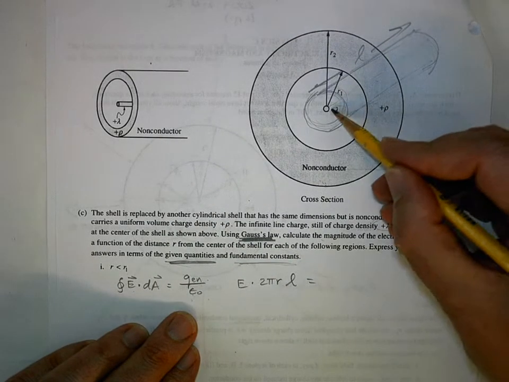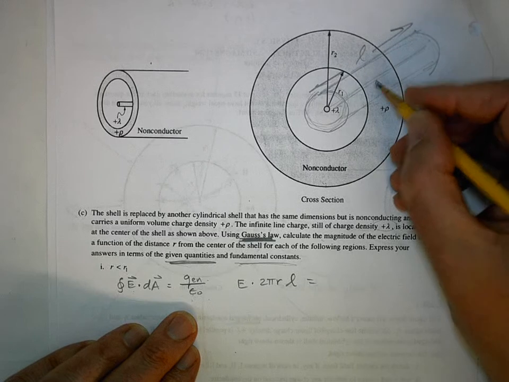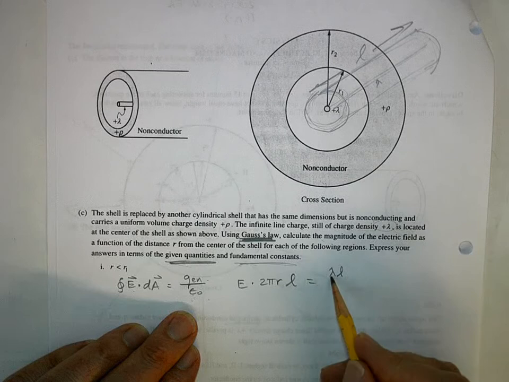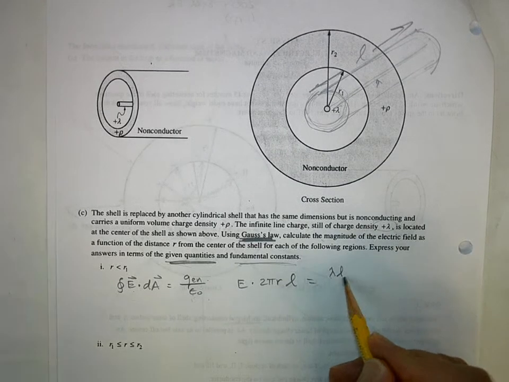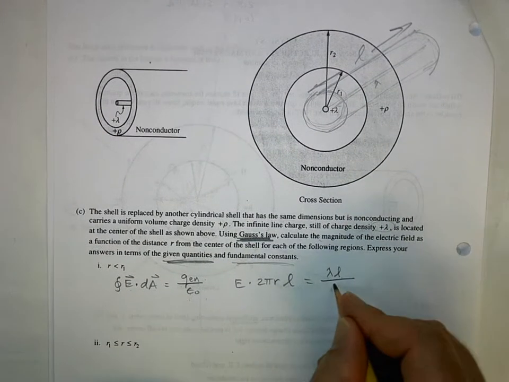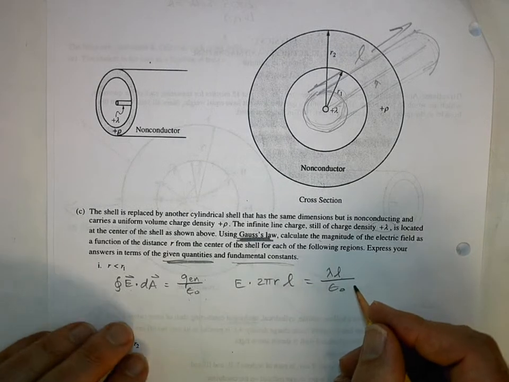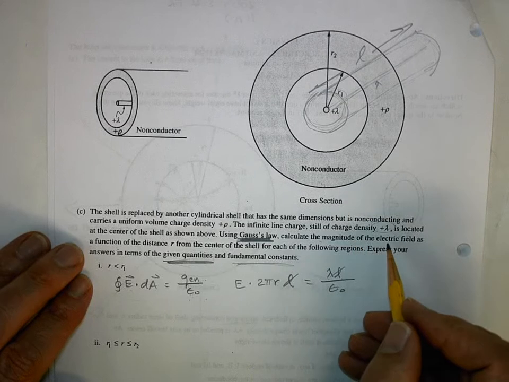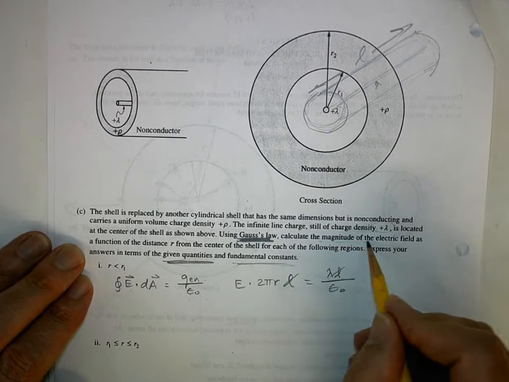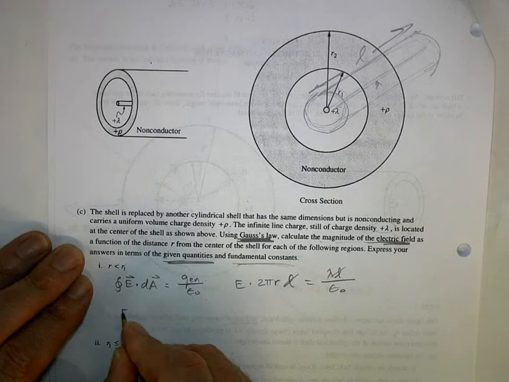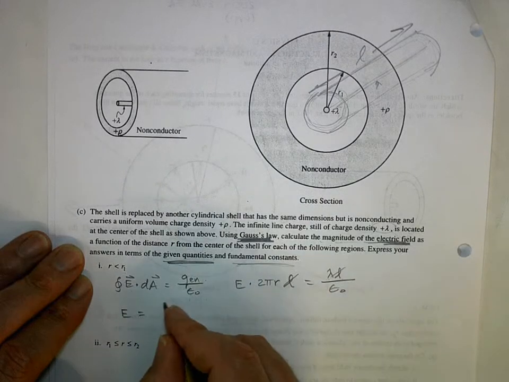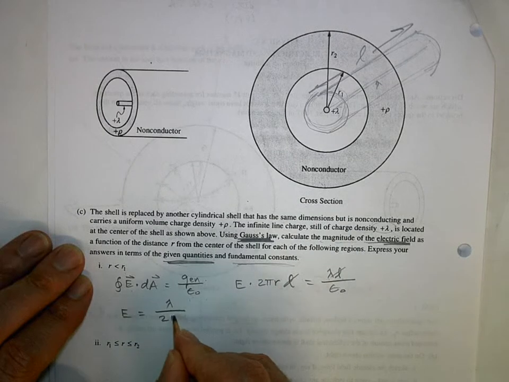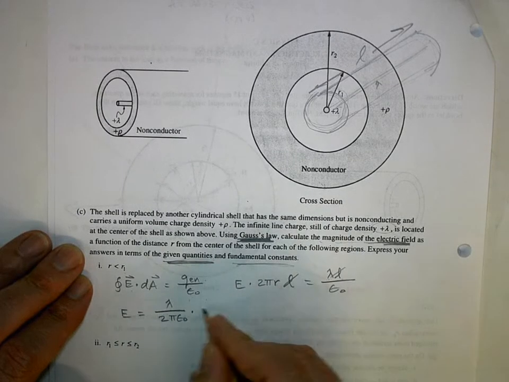Well, I've got this lambda in here, and it's a uniform thing, so it's just lambda times L. The charge per unit length times the length gives us the total charge over epsilon naught. And so the L's cancel. And now I can solve for the electric field. So the electric field is just going to be lambda over 2 pi epsilon naught times 1 over r.